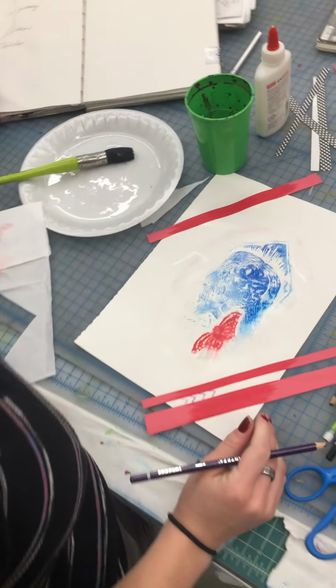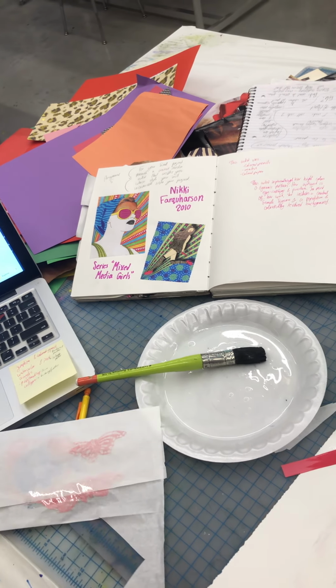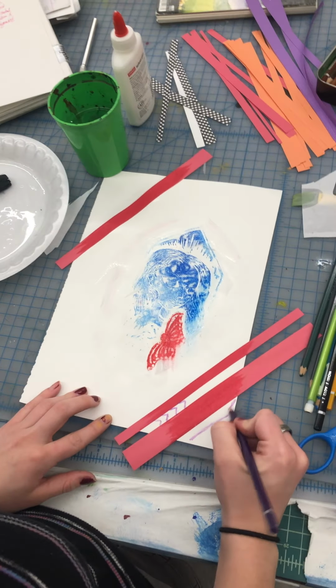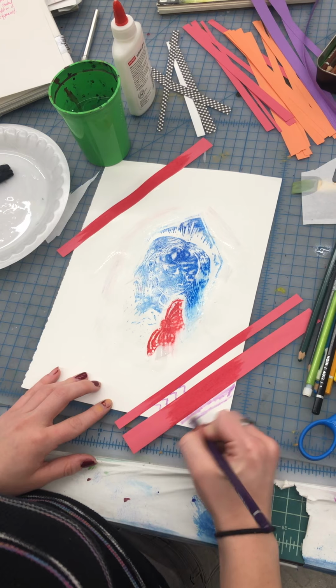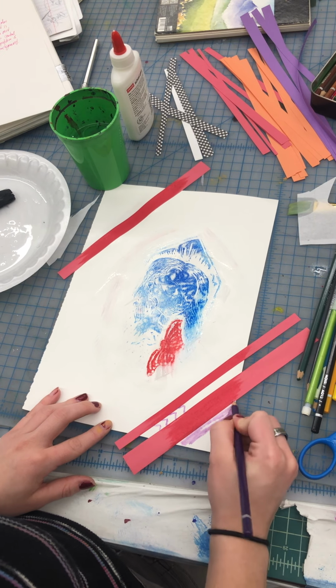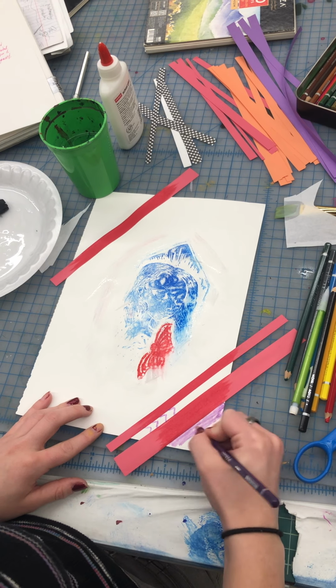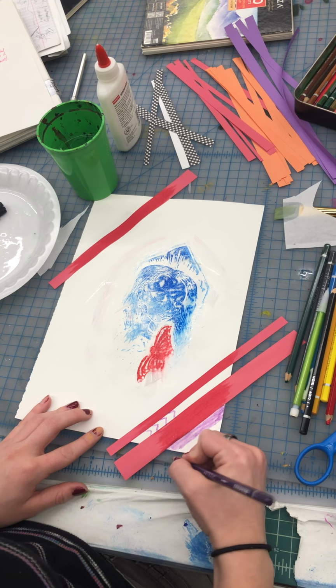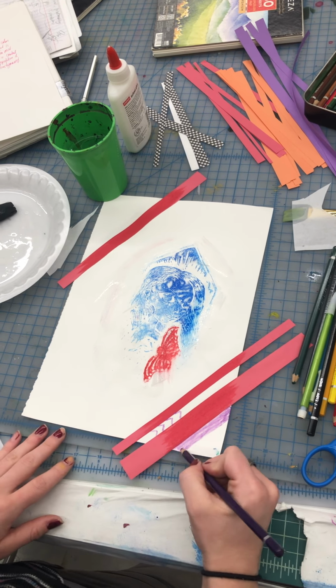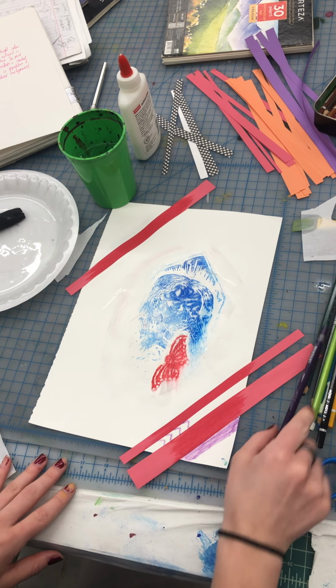So you can see I've got that texture, kind of like she does in some of hers. Maybe I'll do some solid lines. I honestly just want you guys to play around with different medias and see how they look side by side together and how they create different textures.